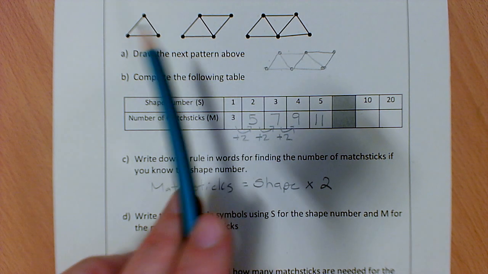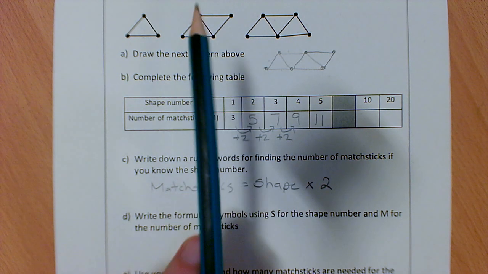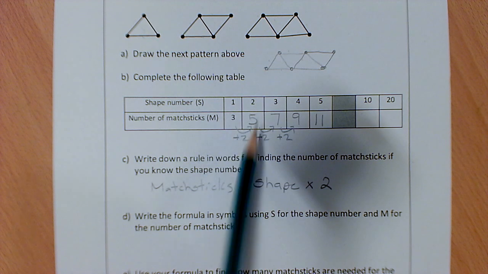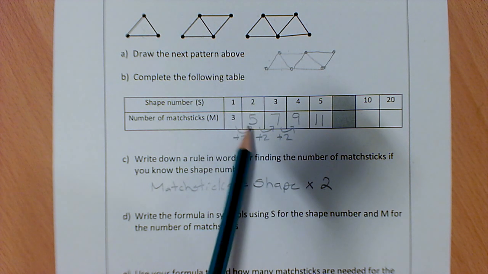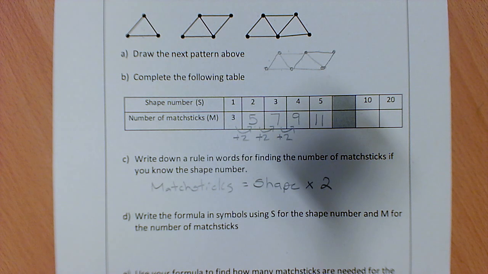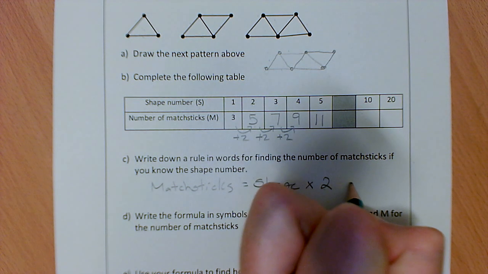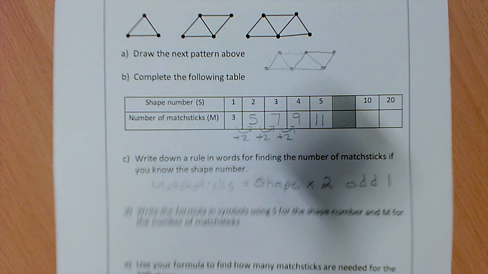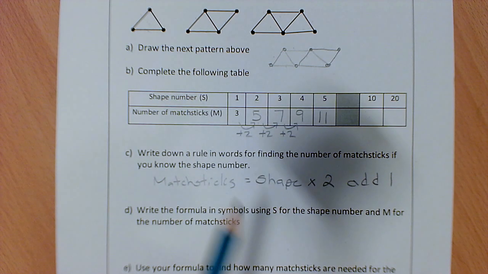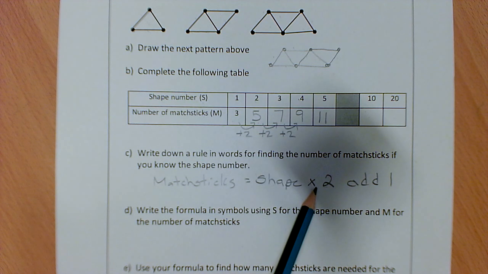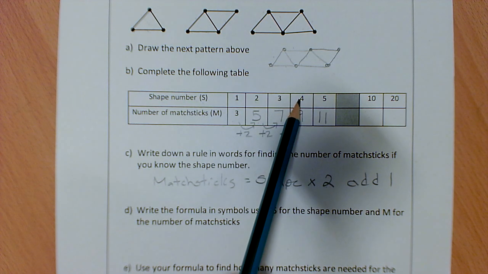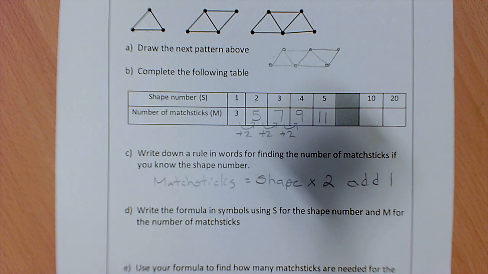Now when we do that, so if this is my second shape number and I times it by 2, I get 4. So my second shape number times by 2 is 4, but the answer is 5. So what do I need to do? Well, I need to then add 1. So to get my matchsticks, I need to take my shape number, so let's say 4, times it by 2, which is 8. So 4 times 2 is 8, and then I need to add 1 to get the number of matchsticks that I'm going to have.